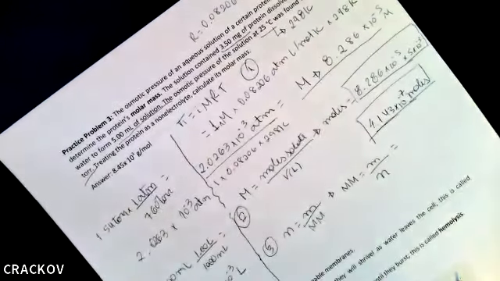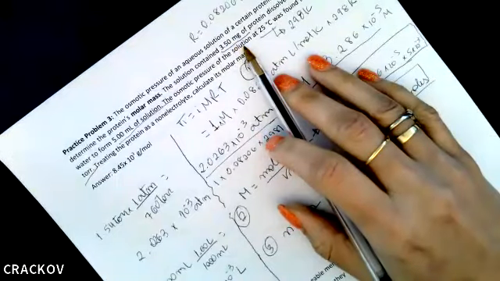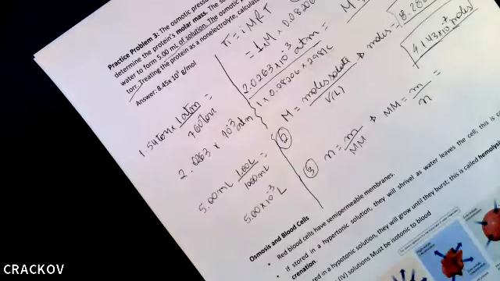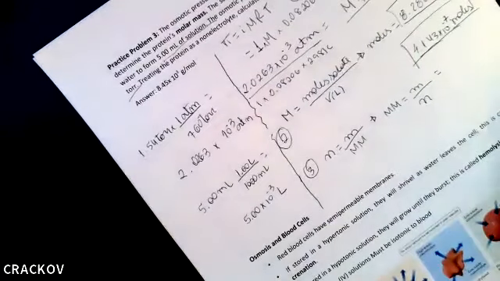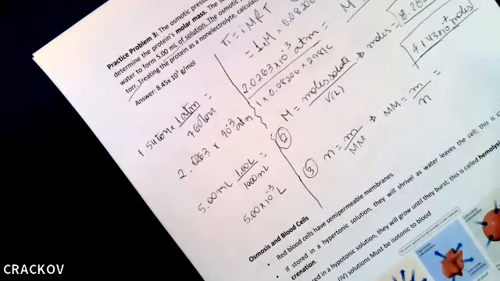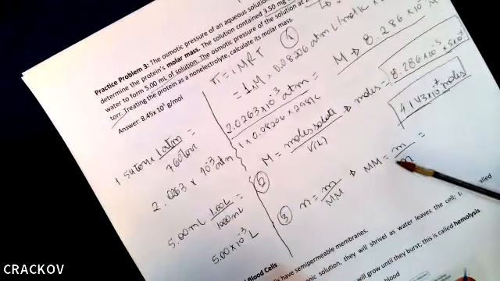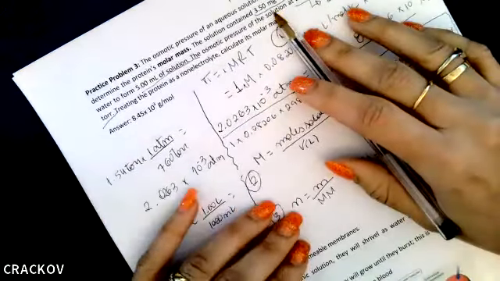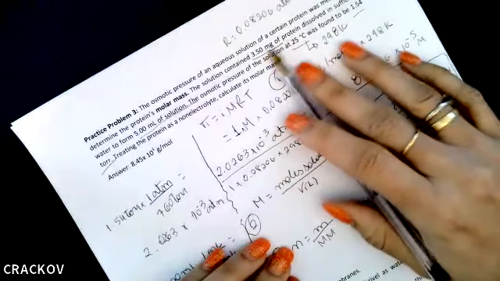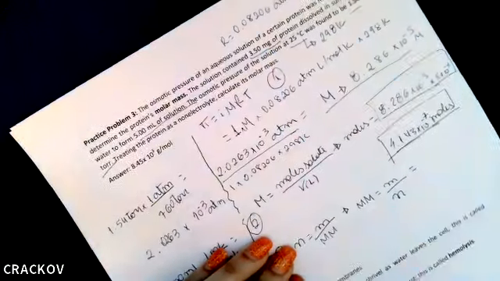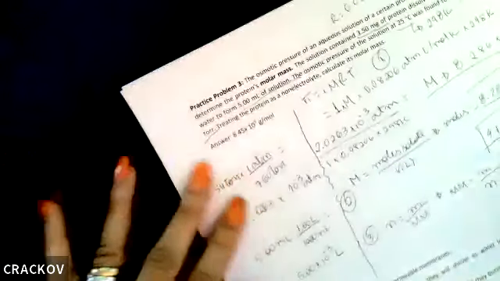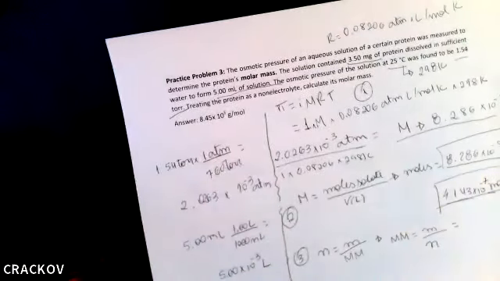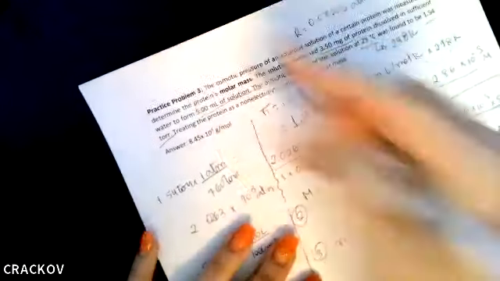So the mass given was 3.50 milligrams, but you needed to use grams, because the molar mass will be in grams per mole. So this is why I need to convert milligrams of solute to grams of solute. Let's just find it here a little bit.